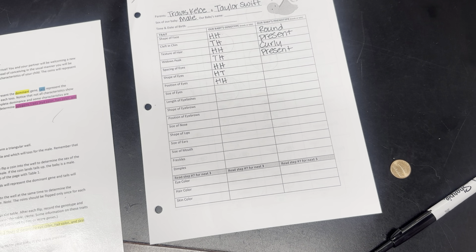So I lost one of my pennies. I think it fell while I was doing this. So just give me 1 second. I'm going to grab another penny.